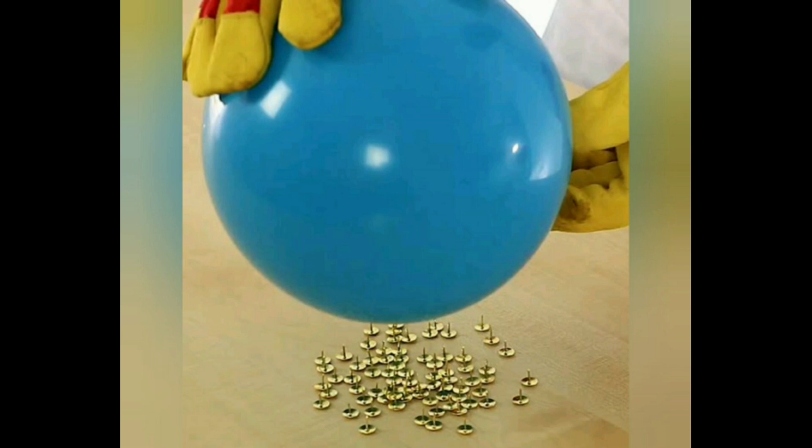How much pressure does the applied force produce? Very little, and the surface area is large. Now the balloon is big, we are applying force on a large surface, and the pressure is very, very low, so the balloon will not burst. So from this we can conclude that the effect of force depends on both the magnitude of the force and also the area over which it acts.